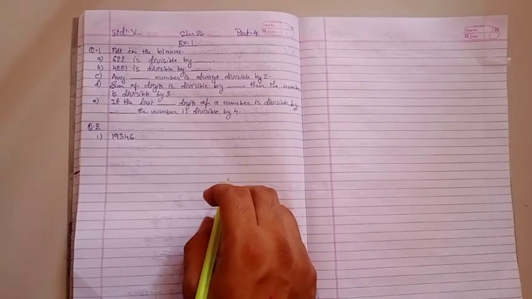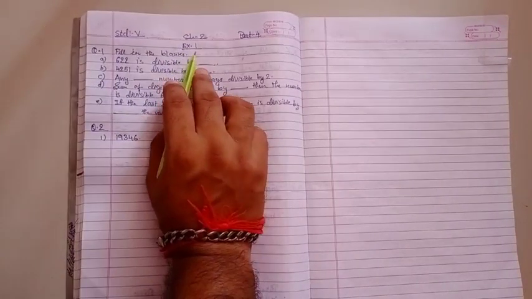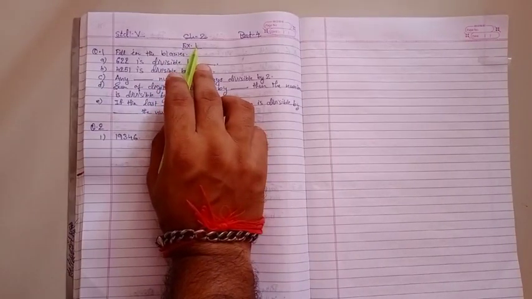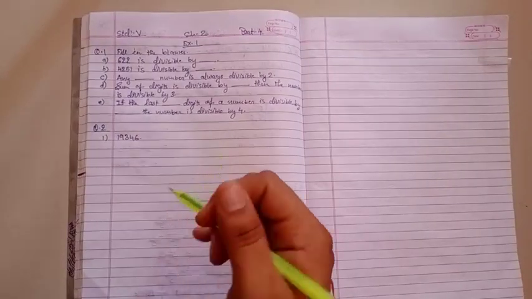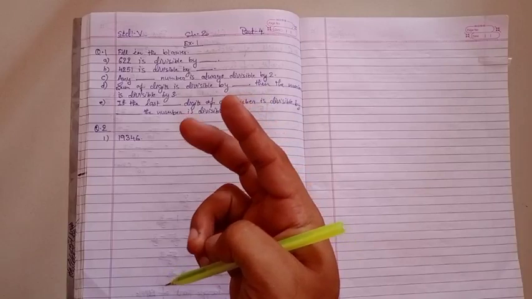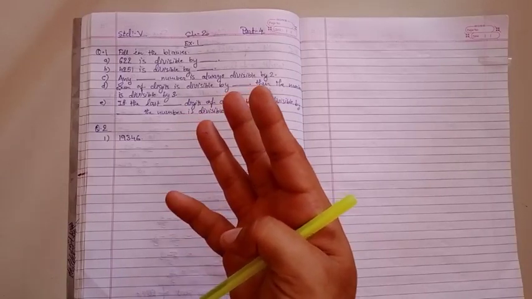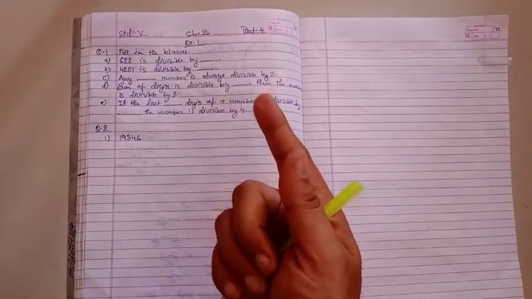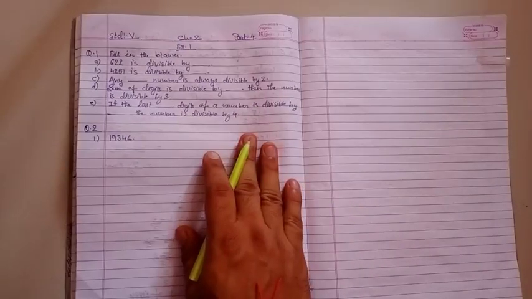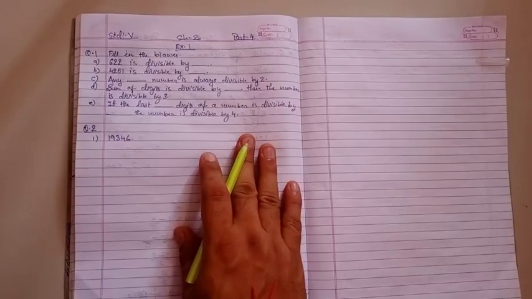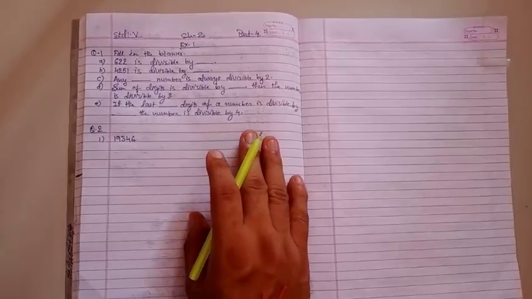So today we are going to start with exercise 1 of chapter number 2, and before this exercise we had done the divisibility of 2, divisibility of 3, divisibility of 9, divisibility of 4, divisibility of 5 and 10. So based on that, the exercise is being given in your textbook. So we are going to solve it. It is on page number 22.